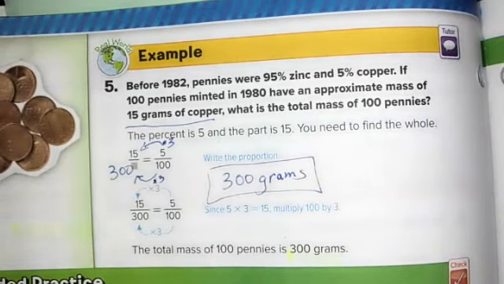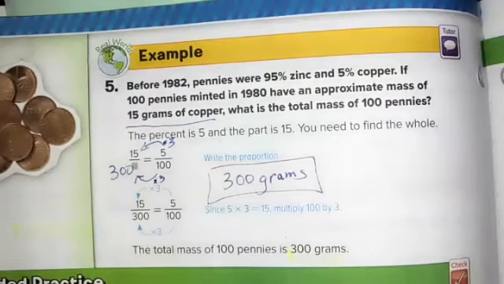That was chapter 2, lesson 8, solving percent problems.